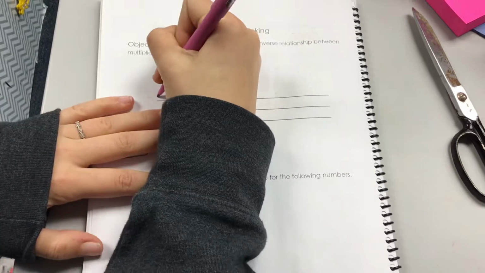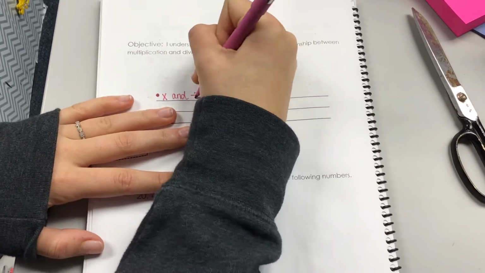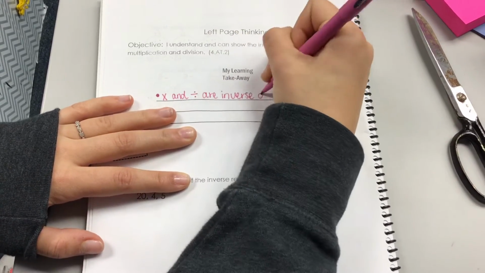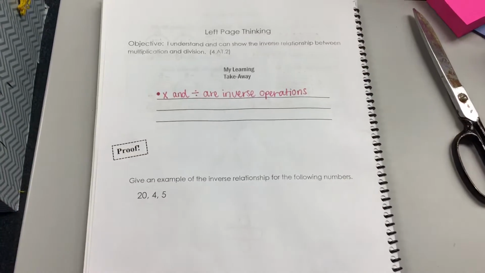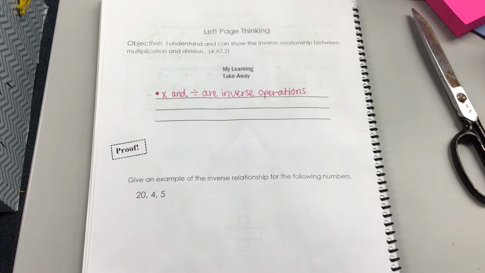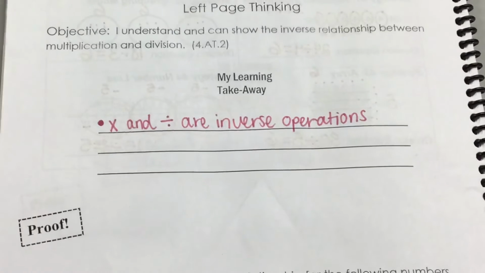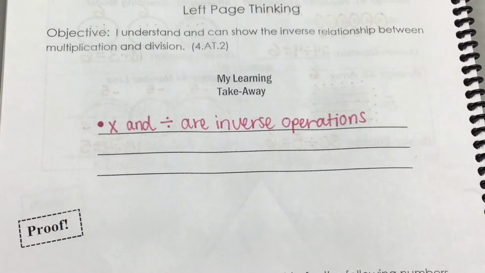So multiplication and division, I'm just going to put the symbols, but you can write them out. Multiplication and division are inverse operations, so we can check the answers with both of these. If I have a division problem, I can check my answer with multiplication. And if I have a multiplication problem, I can check it with division. Let me zoom in. Sorry, I did not realize it was not zoomed in. So multiplication and division are inverse operations. Okay?